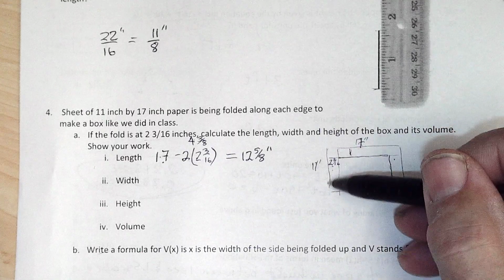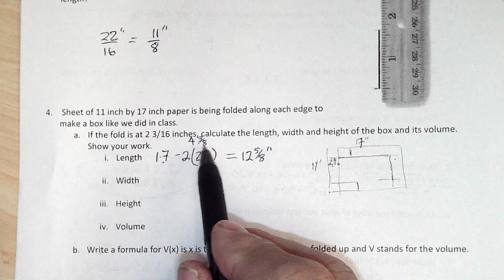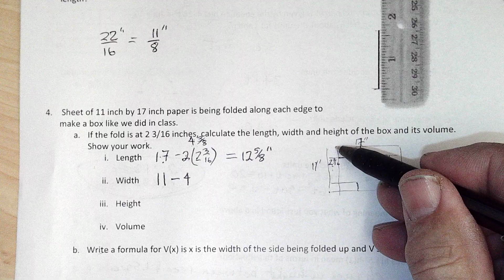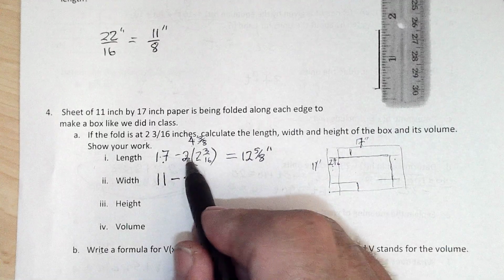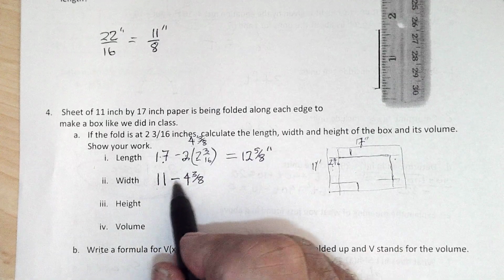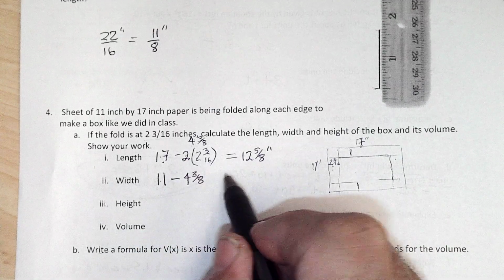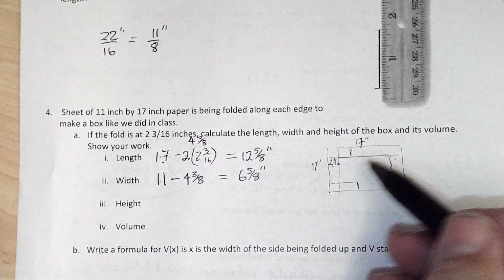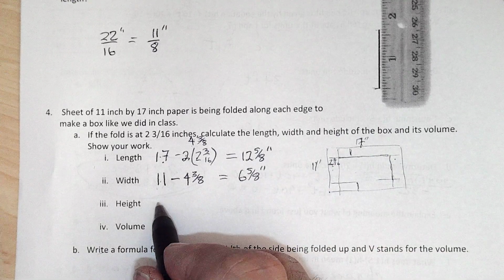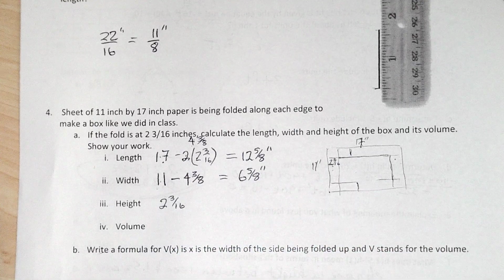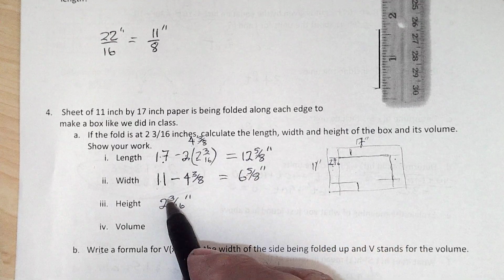The width was 11, and I'll have to subtract 4 and 3/8 from it. 2 and 3/16, 2 and 3/16 twice, so 2 times 2 and 3/16, 4 and 3/8 from 11. So 4 from 11 is 7, minus 3/8 more is 6 and 5/8 inches. The height would be exactly 2 and 3/16, the amount we folded up, inches. So the volume would be these three numbers multiplied.